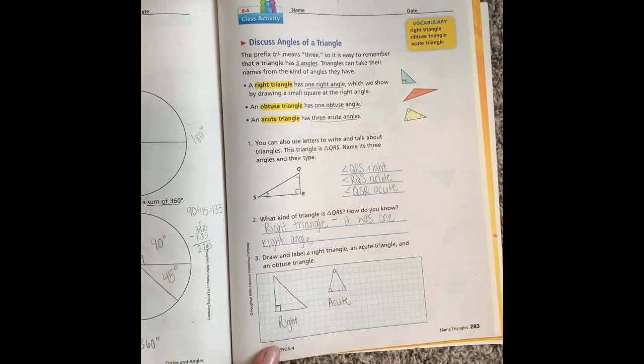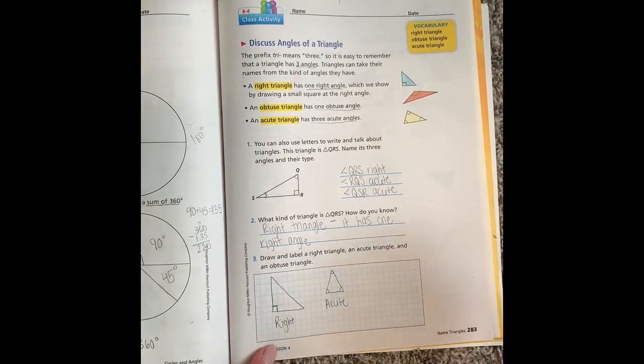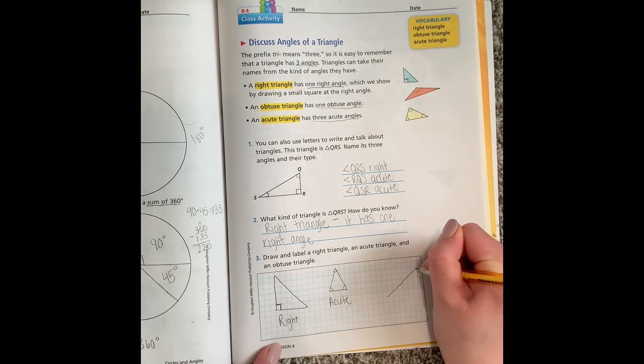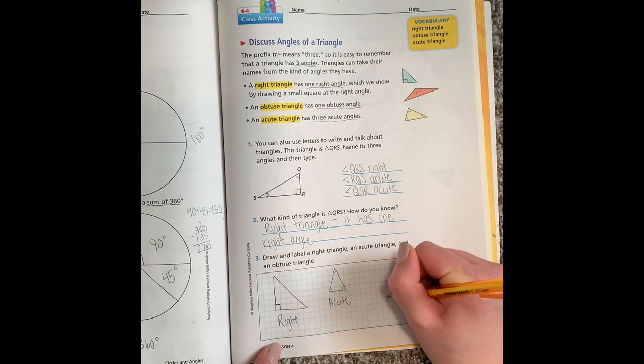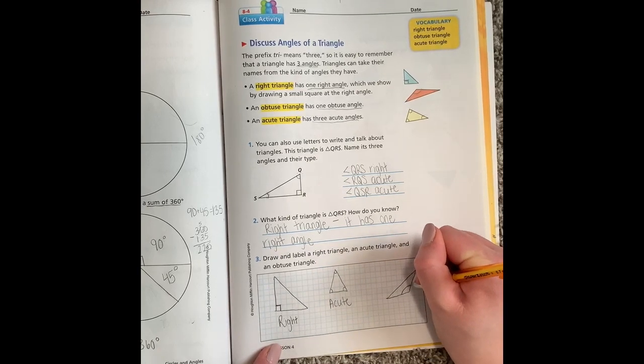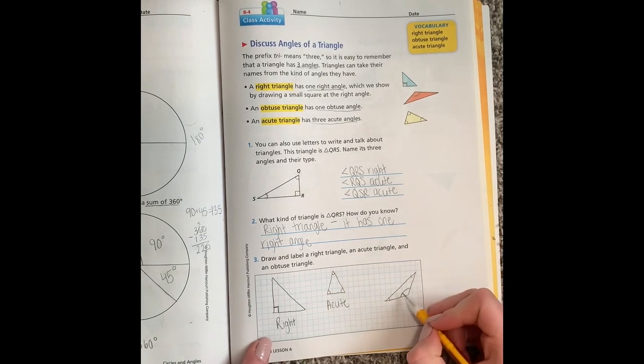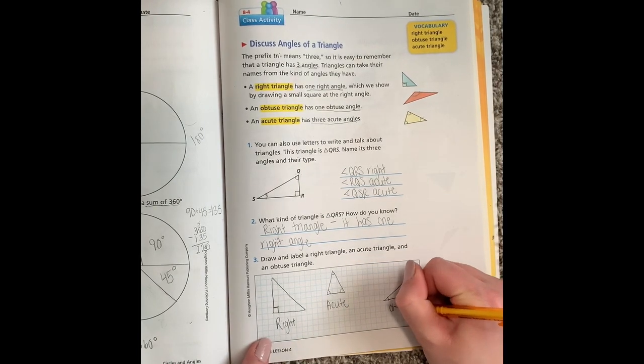And then lastly, an obtuse triangle we know needs 1 obtuse angle. So I'm going to make this like this because you can see this is an obtuse angle. These would be acute angles. So since this has 1 obtuse angle, it's an obtuse triangle.